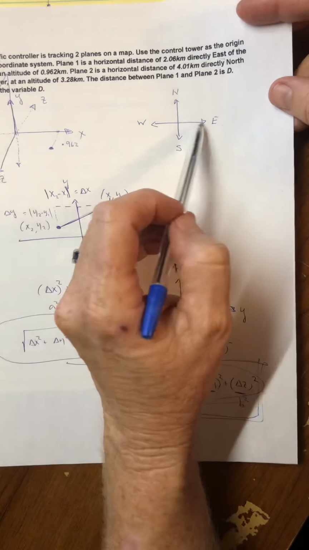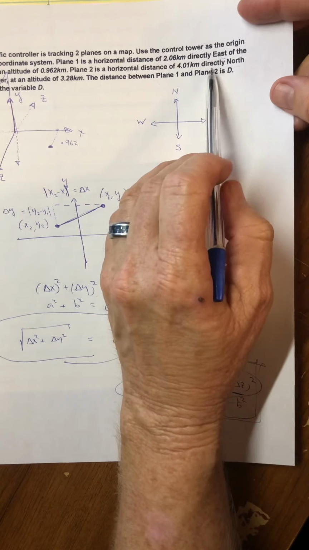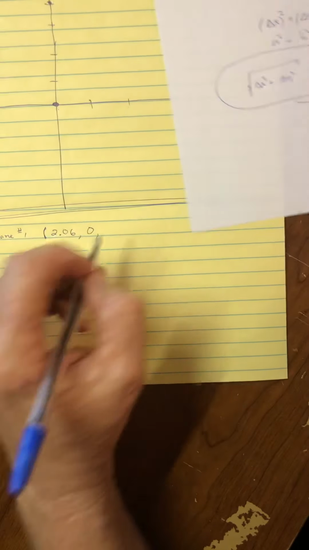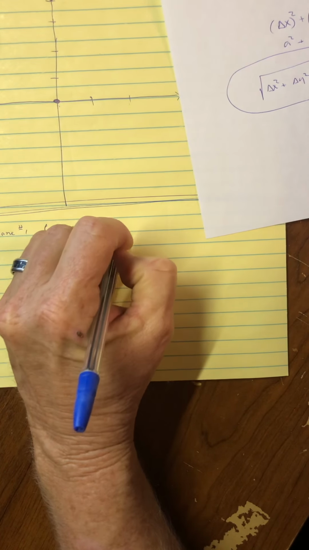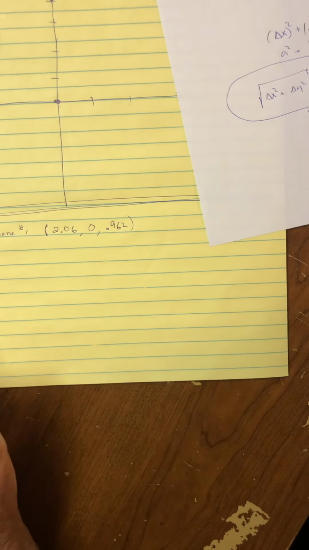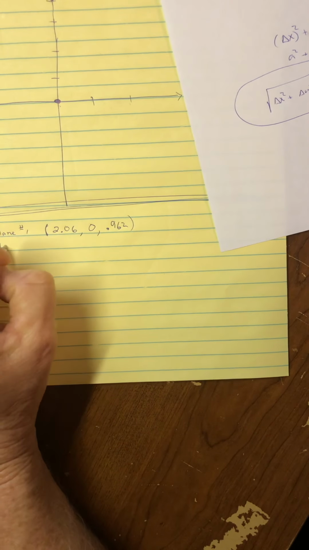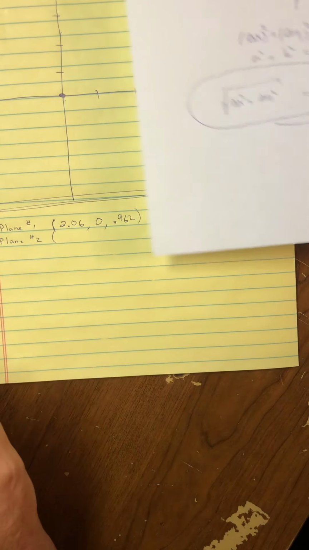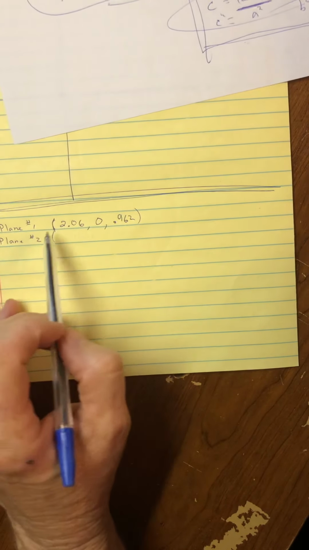And then the z-axis is the up, and that's the altitude. So it says an altitude of 0.962. So I would say that's a good way to mathematically describe the position of plane number 1.